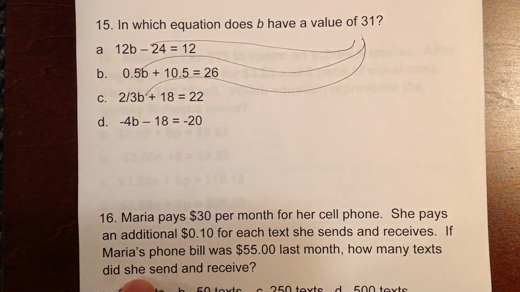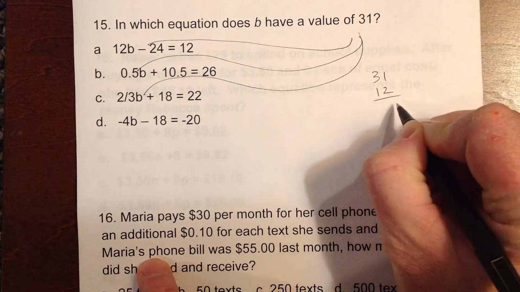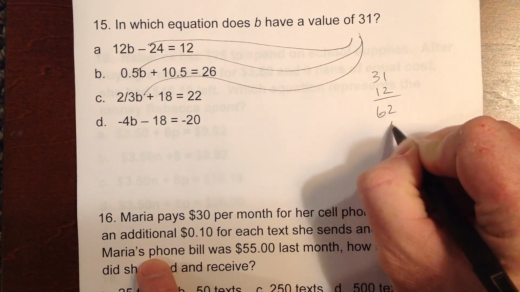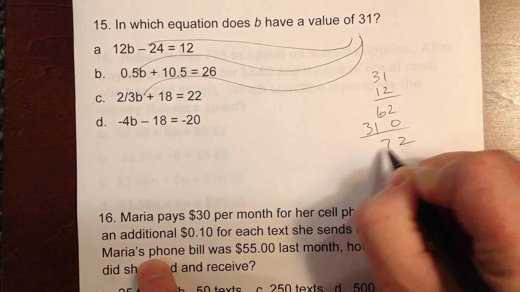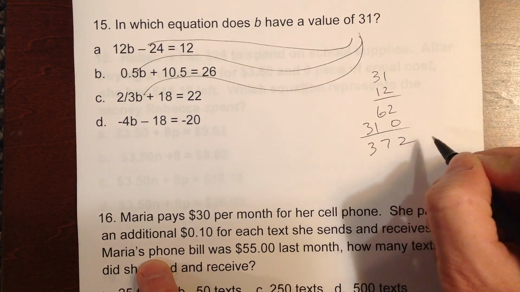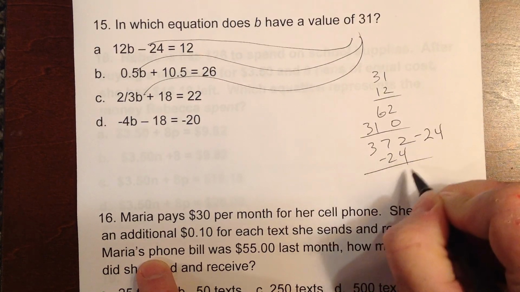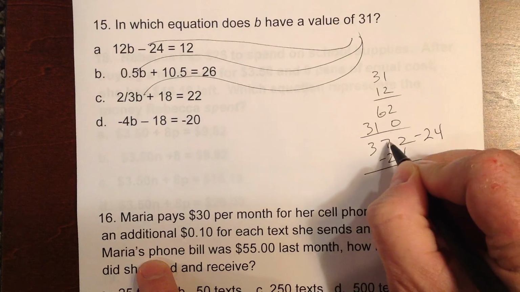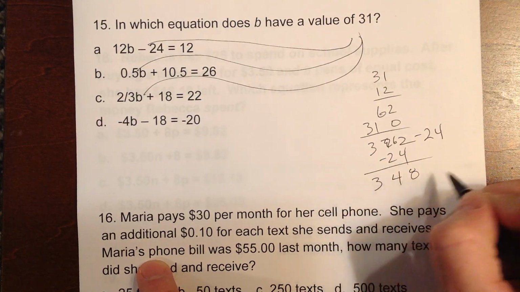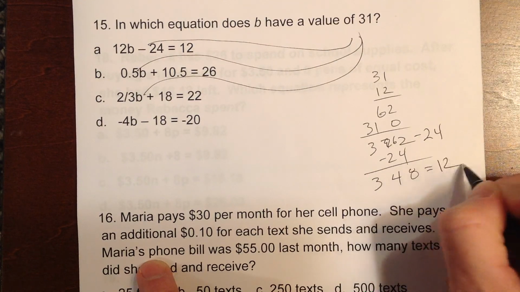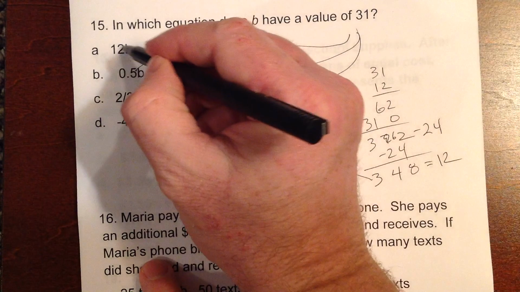Well, let's see if that's true. 31 times 12 is 372 minus 24. Okay, minus 24. 348 equals 12. Is that true? No, then we can eliminate choice A.